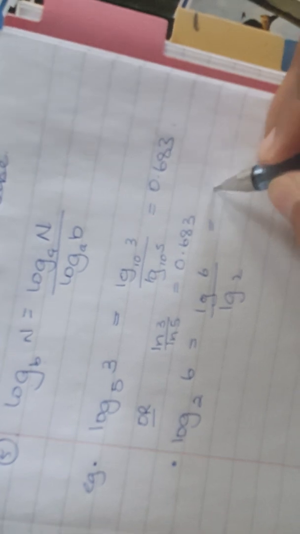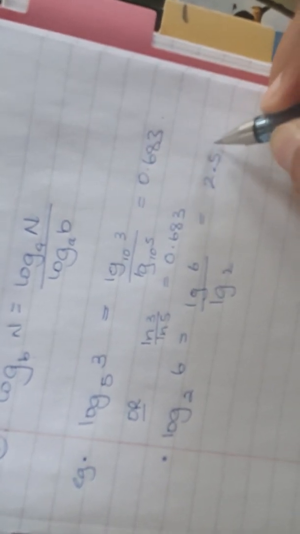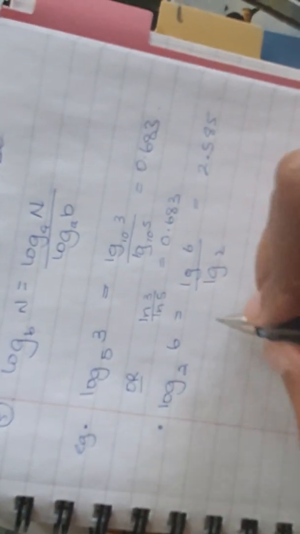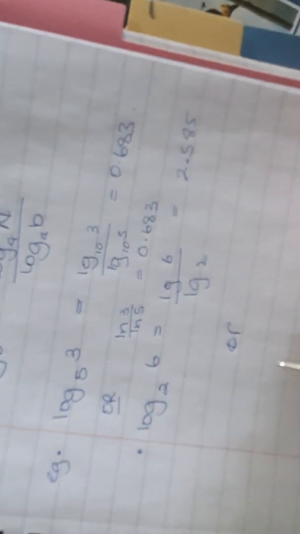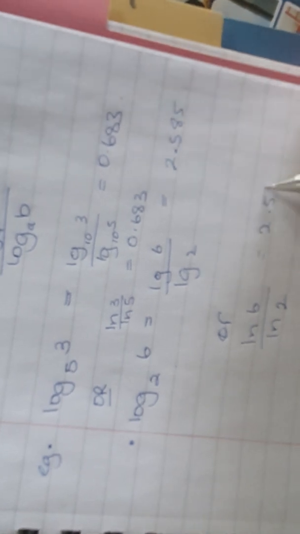Okay, I am getting 2.585, right? So you could work it out like that, or you could use ln, and we get the same answer. So what you could do is work it back out on your calculator and see if you get the same answer.